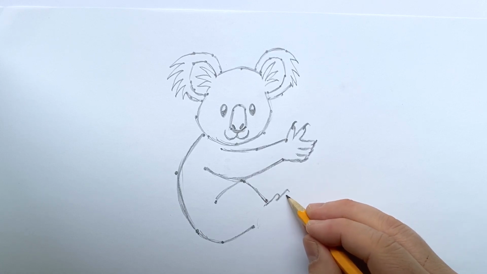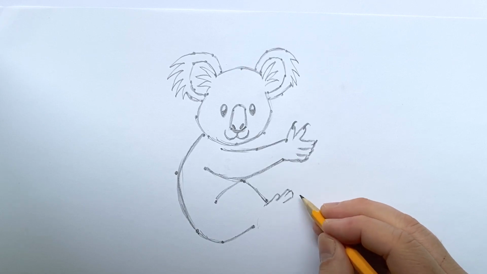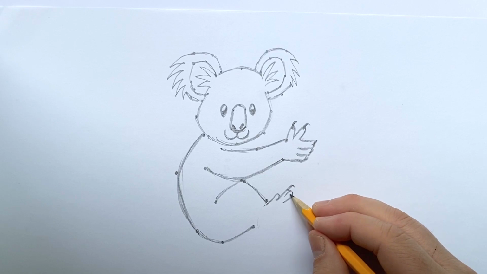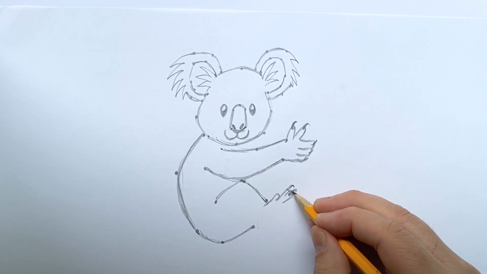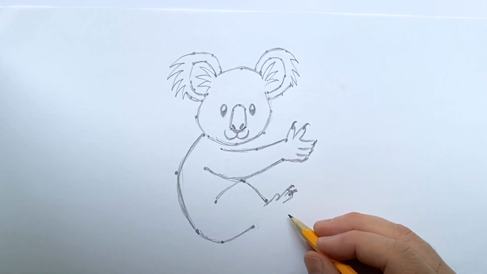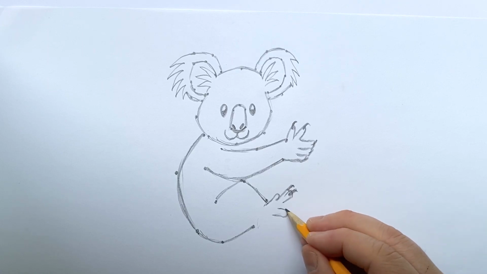The first and second digits are fused, so they look like this, fused together. They both have nails on them, pretty big ones. This fused double digit has really great gripping power. And then the other two digits come off a little bit distinct from those.